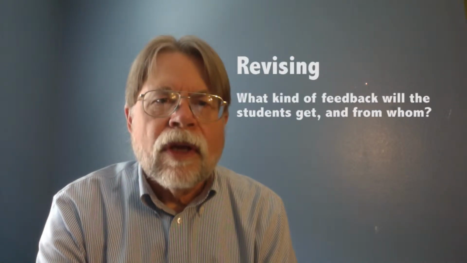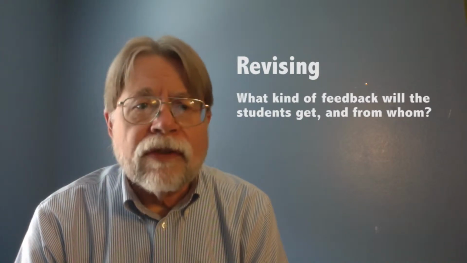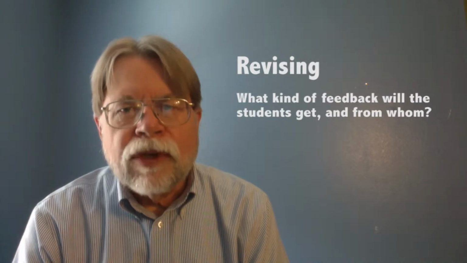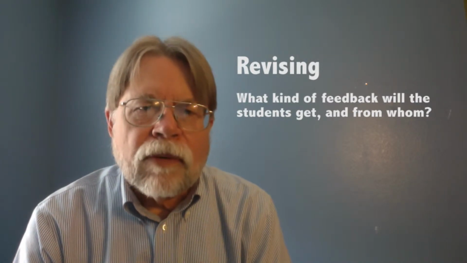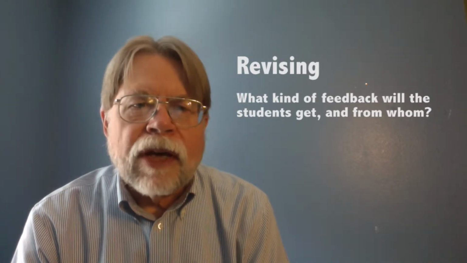Revising. What kind of feedback will the students get and from whom? ERWC treats students as potential authors. In the revision stage of the process, students apply some of the same analytical strategies that they used in responding to the texts in the module, to their own writing and the writing of their peers. Peer feedback is helpful, but they also need feedback from the teacher before creating the final draft. It is best to put more effort into feedback on a rough draft that can be used by the student as a guide to revision than on a final draft.